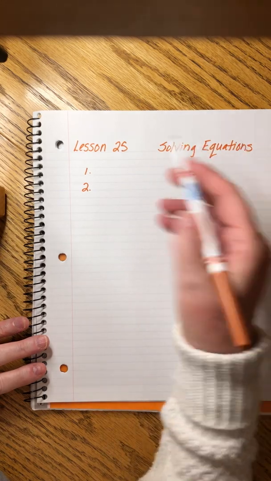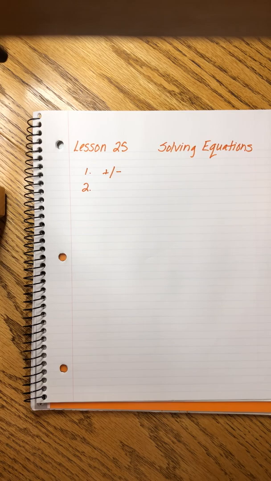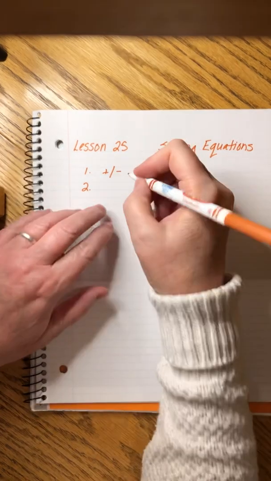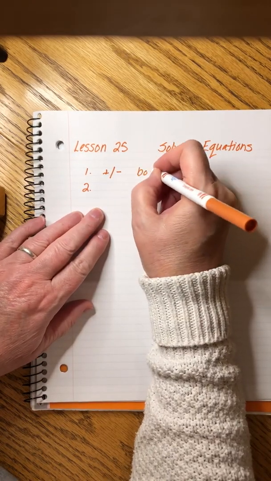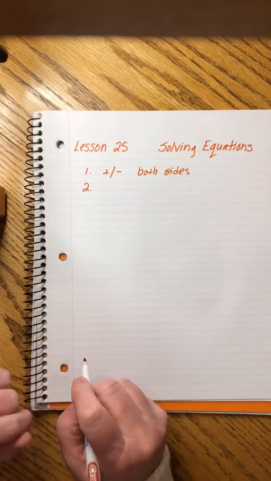When we're solving equations, we can add or subtract any number to the equation as long as we do it to both sides. That's the first rule.